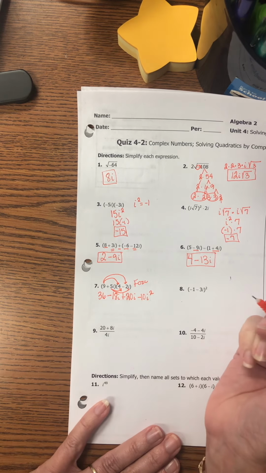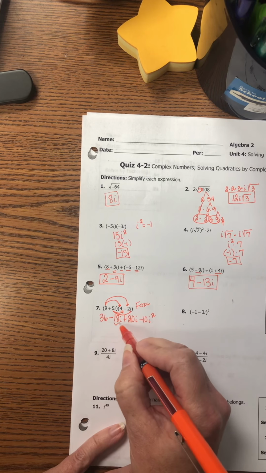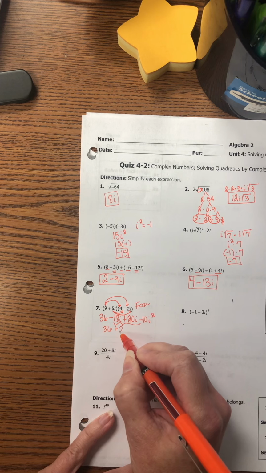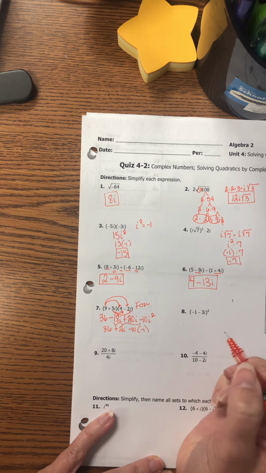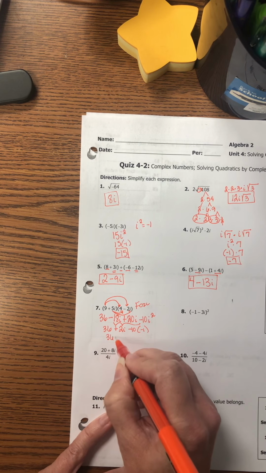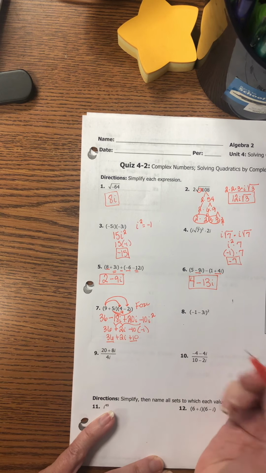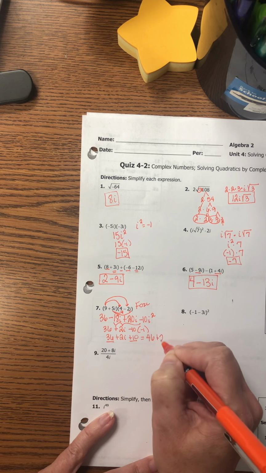i times i is i squared. So as we simplify this, we can combine like terms in the middle. Negative 18 plus 20 is positive 2. But I know i squared is equal to negative 1. So I have negative 10 and negative 1, which is a positive 10. Take those two real numbers and add them together to get 46 plus 2i.